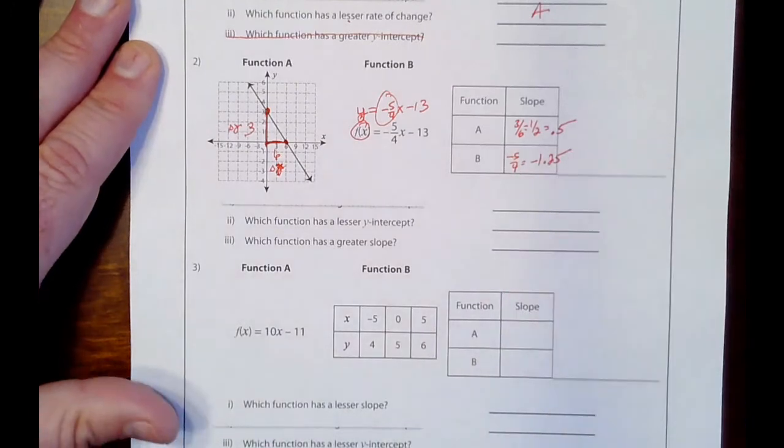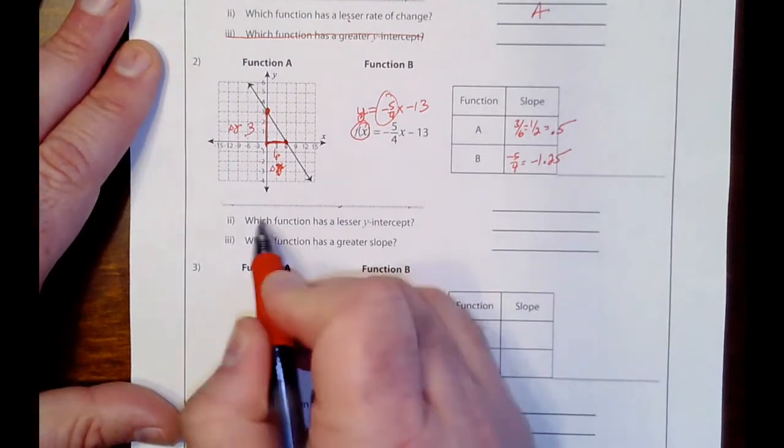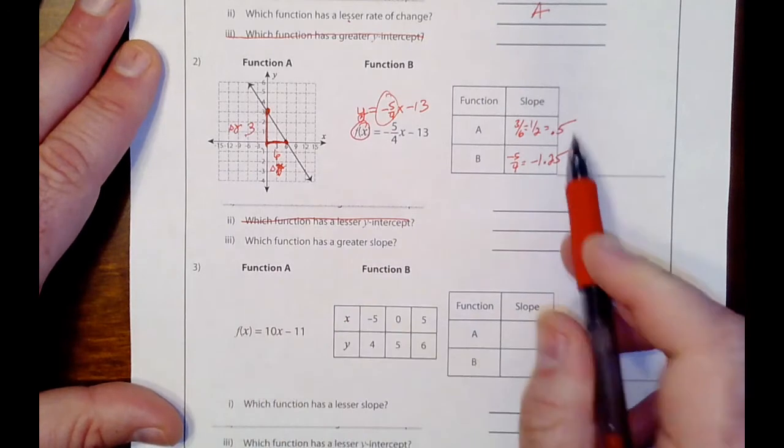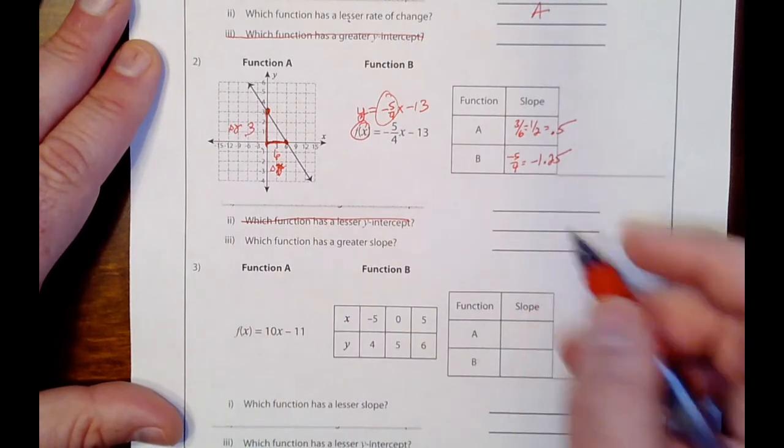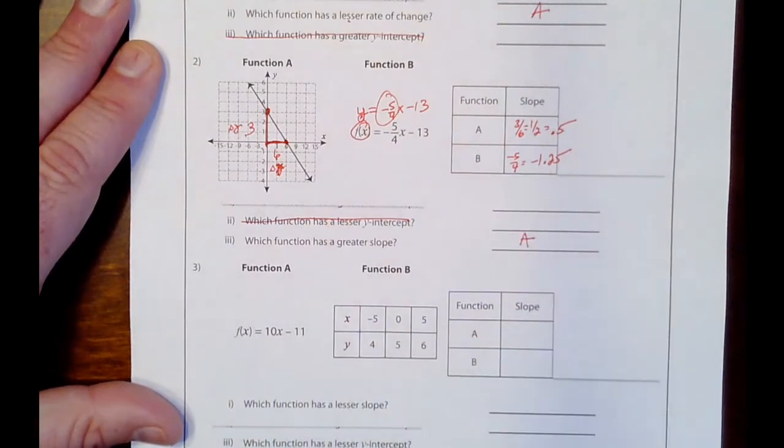Now, which one has a greater slope? The greater slope is 0.5, bigger than something that's negative. It sure is, and that'd be A is your answer.